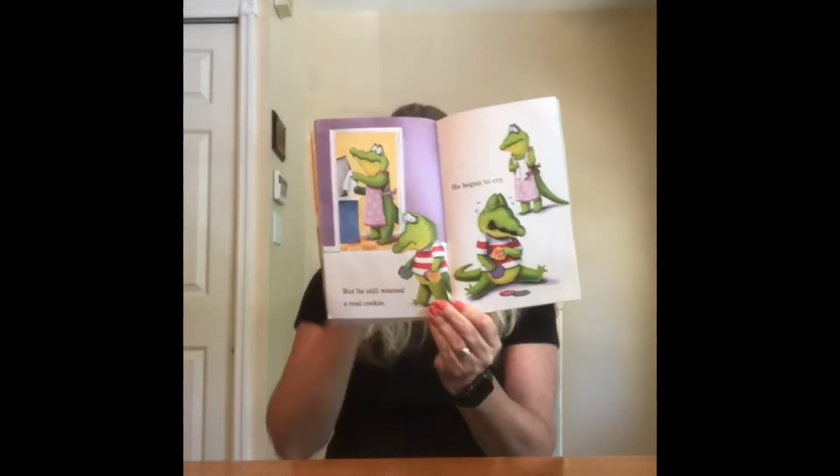Alfie thought of another idea. He went to his room and got some paper. He cut and he colored. Soon, Alfie had his own cookies. But he still wanted a real cookie. He started to cry. Mommy hugged Alfie. Your cookies look yummy. May I please have one?